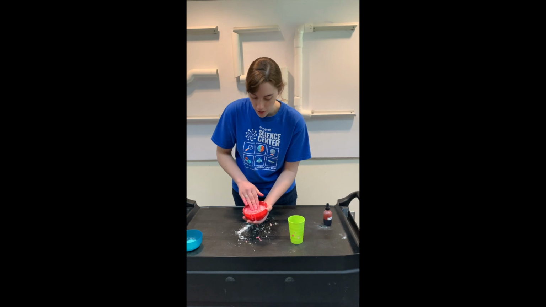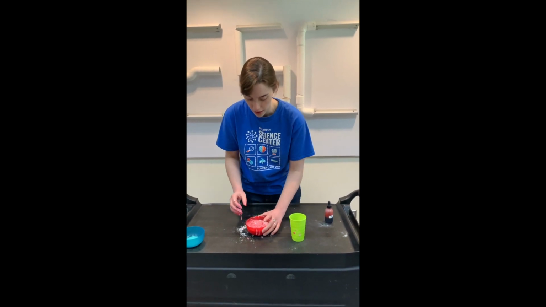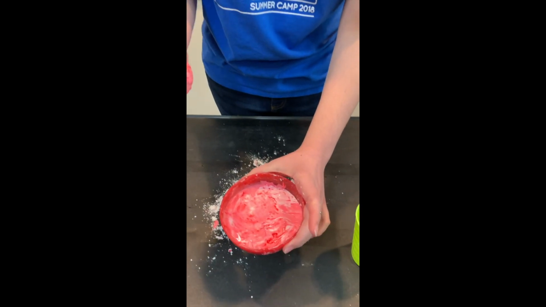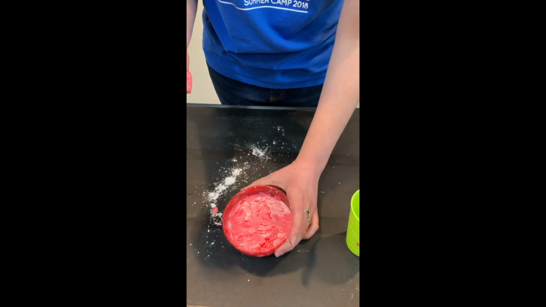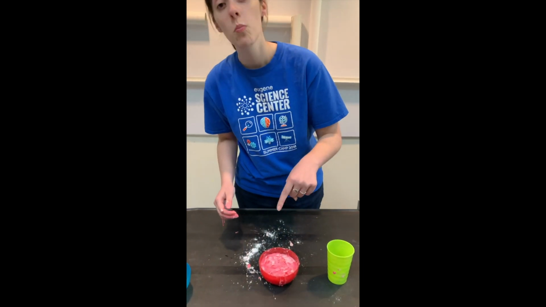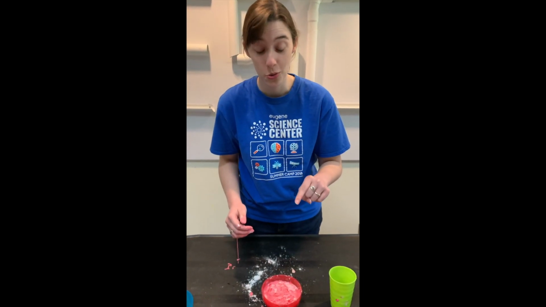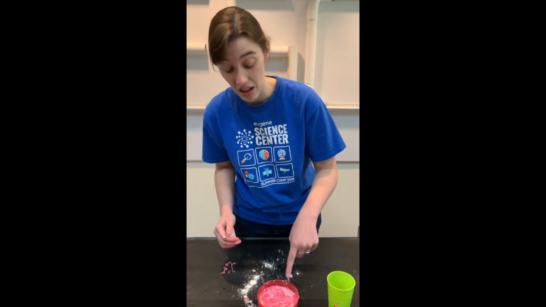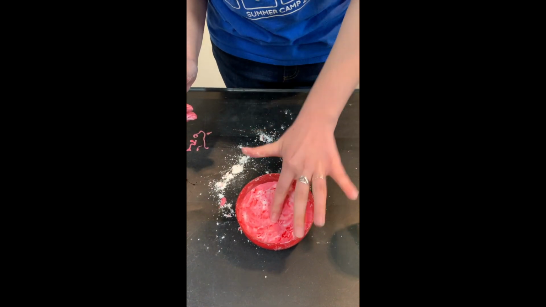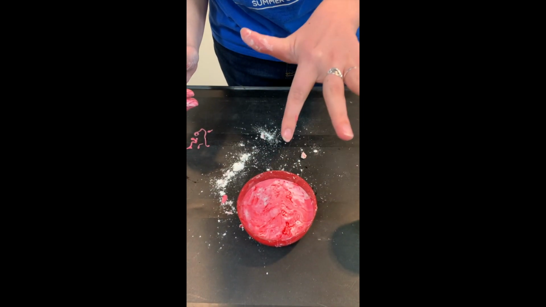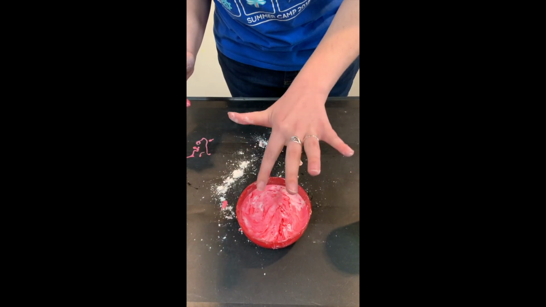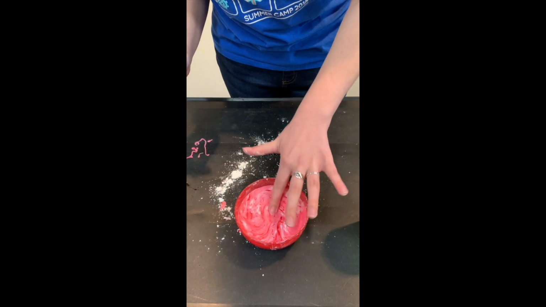All right, now I'm going to show you something really cool about oobleck. So you can see me sort of swishing it around. Looks very liquidy, right? But I'm going to take a clean finger, or at least mostly clean, and I'm going to poke it. Now this is the cool thing that you can do with oobleck. This is what makes it a solid. So I'm going to give it a quick poke. Boop. My finger is not going in at all. It feels like a solid when I hit it, you know, and I'm poking it pretty hard.